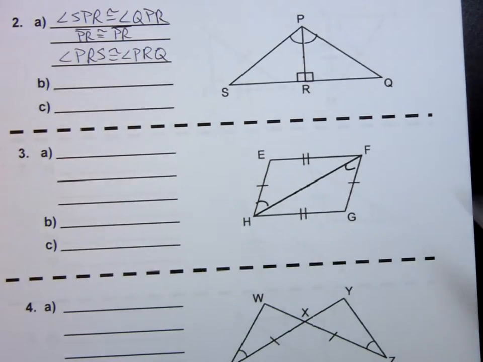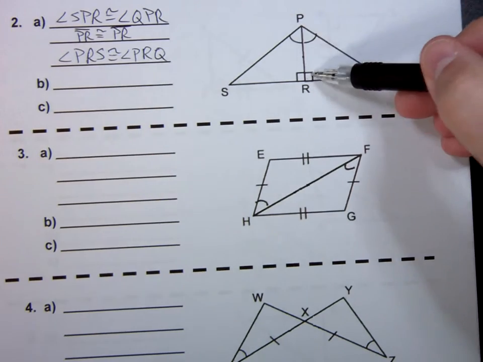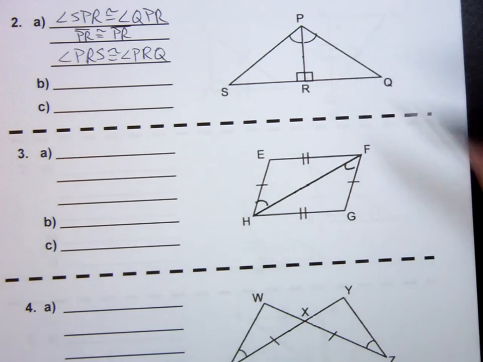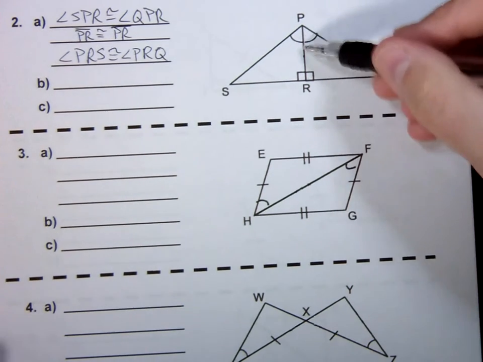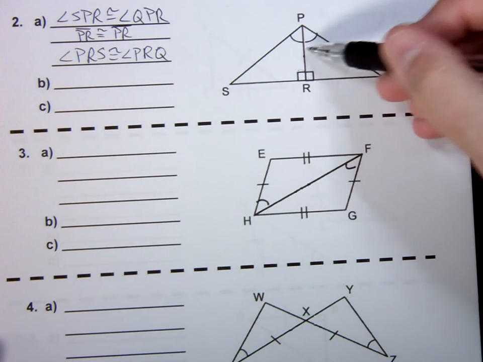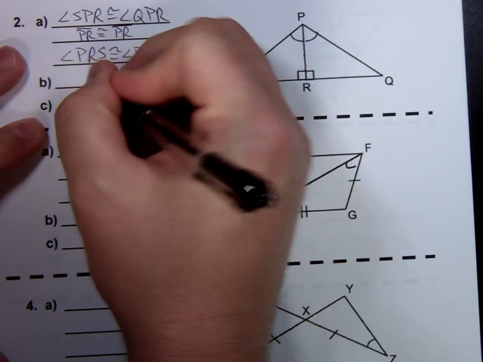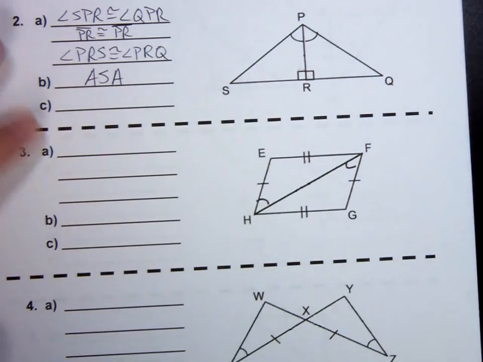So we have two pairs of congruent angles and one pair of congruent sides, so I'm thinking two A's and one S. And then I pay attention to the order. Notice that this side is the included side. It's between the two angles. It's included between those, so the S goes between the A's in the name as well. So that would be angle, side, angle. I know that these two triangles are congruent by angle, side, angle.